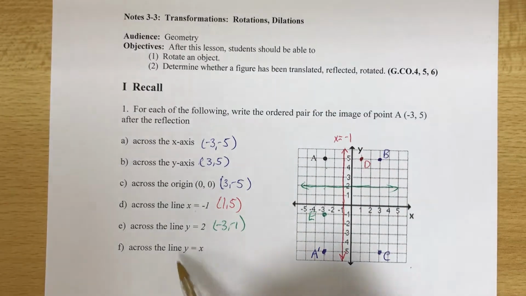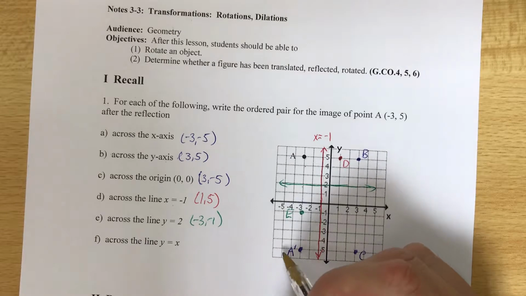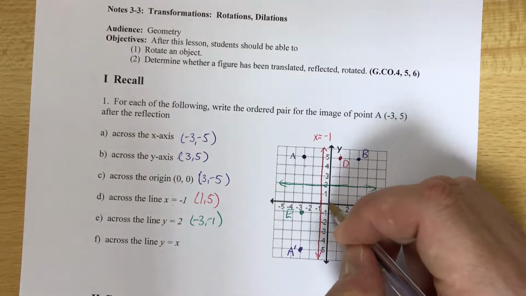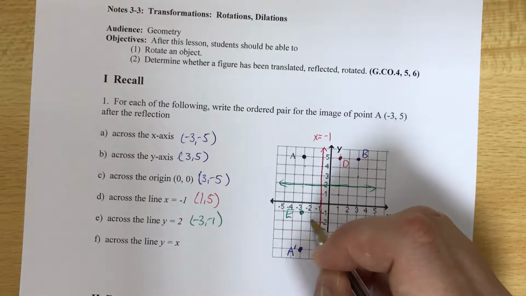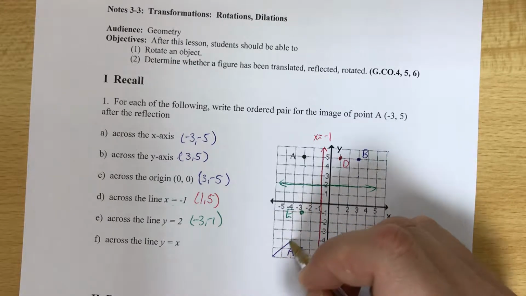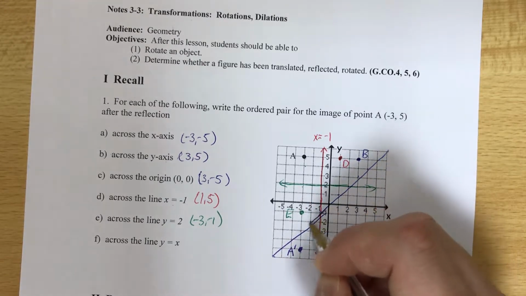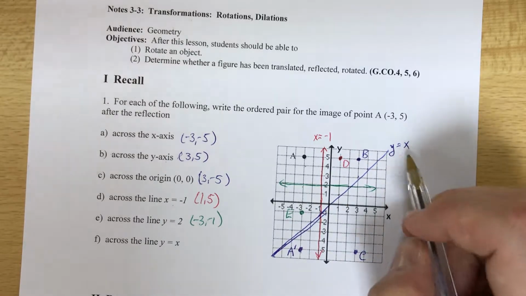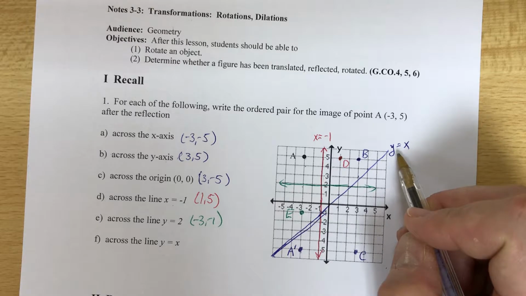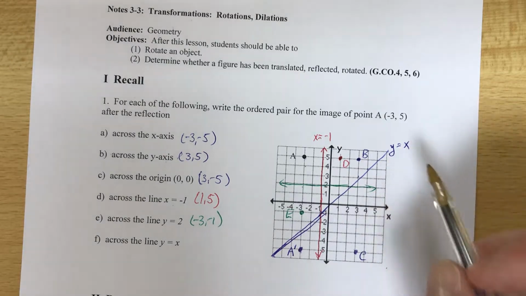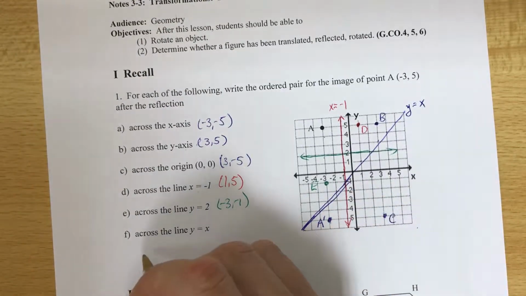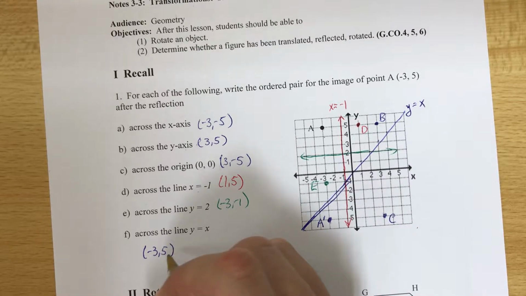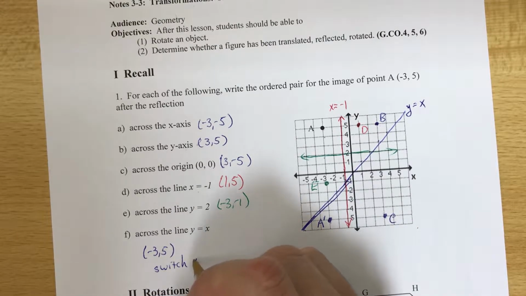Okay, the last one is across the line y equals x. That line is the slanted line that goes through the origin, and then 1, 1, 2, 2, 3, 3, 4, 4, 5, 5, 6, 6, -1, -1, -2, -2, -3, -3, and so on. Oh, that's terrible. Okay, that's a little better. There's y equals x. It's where x and y are the same. Okay? Now, to reflect that, the easy way is to take the point for A, switch x and y, and change the signs.